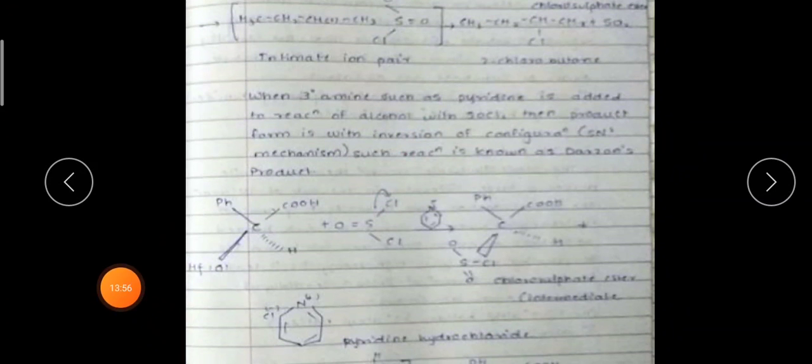I think it is a very easy reaction again. Two examples are given: 2-butyl alcohol, then this phenyl hydroxy ethanoic acid. Please go through this particular thing and prepare well. If you are not getting anything, you can freely ask.